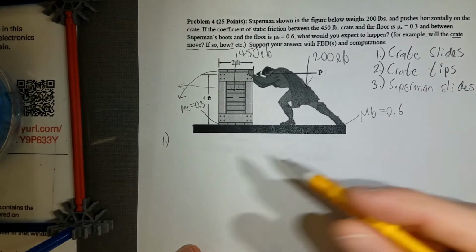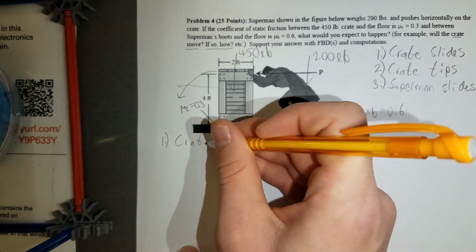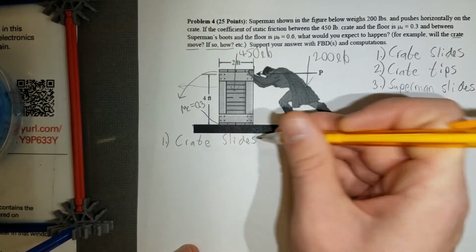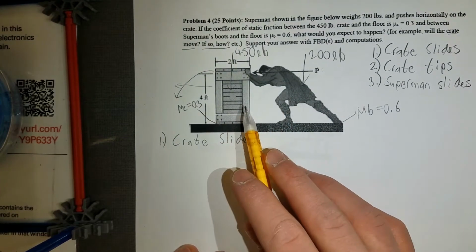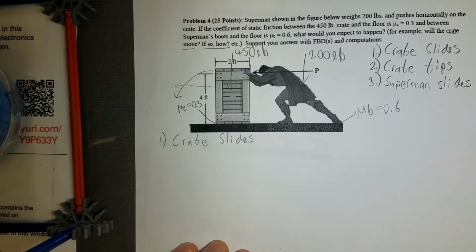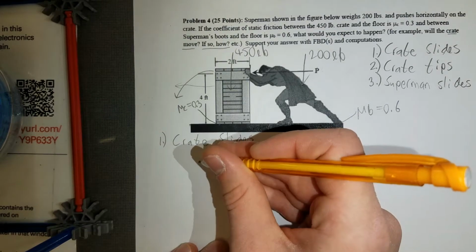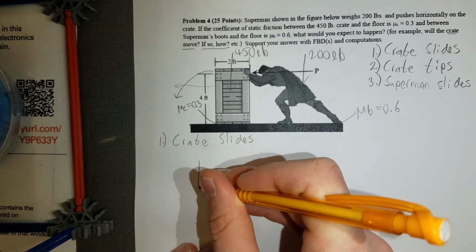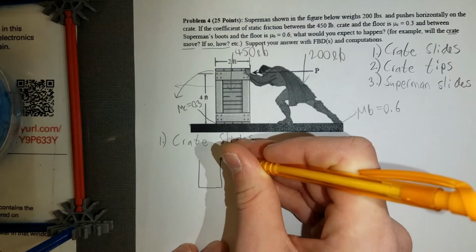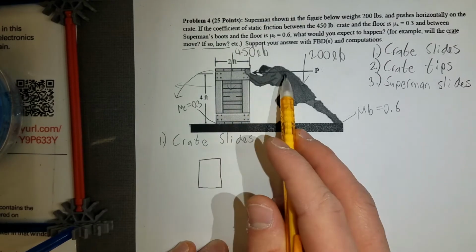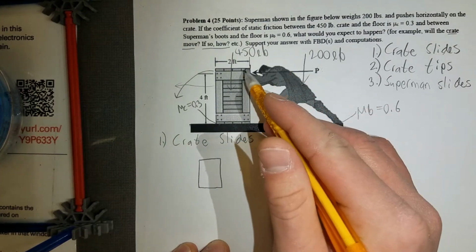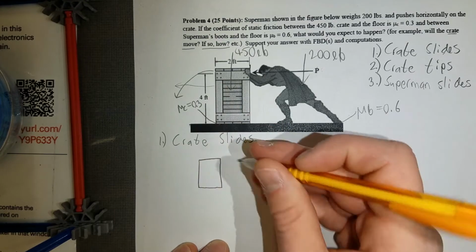And so for case 1, we said the crate slides. So what we want to do is take a look at this crate and see what exactly would be happening if it slides. And so we need to draw a free body diagram of it. So we'll have this box here. And then on this crate, the forces that are going to be acting on it, we're going to have P acting, let's just assume it's along the very top edge here.